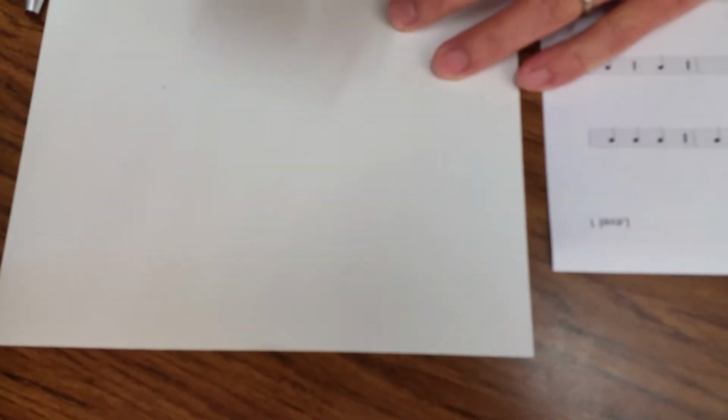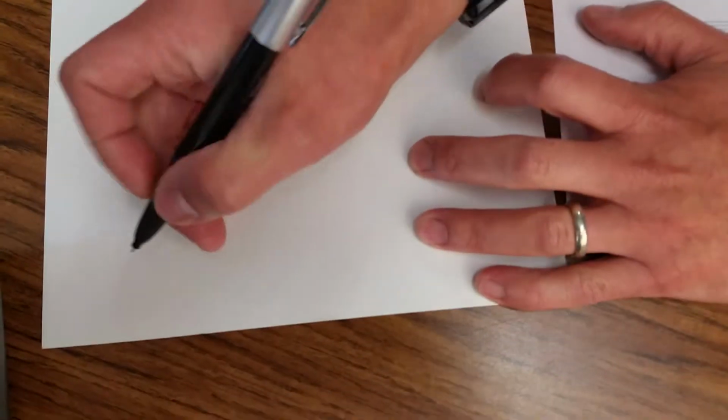Are you guys giggling over there? There's a lot of giggling going on over here. Okay, so some of you may not know this. Let me just, you stay right there and I'll just do it like this. Can you see that? Oh, perfect.